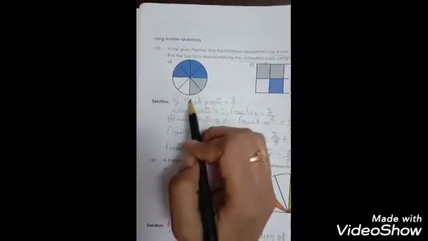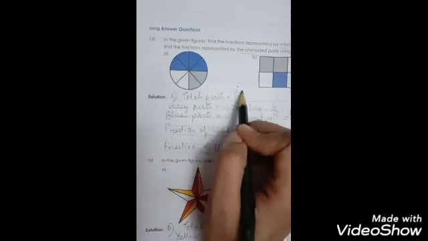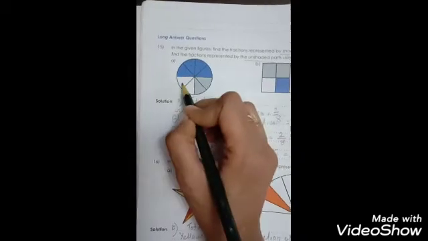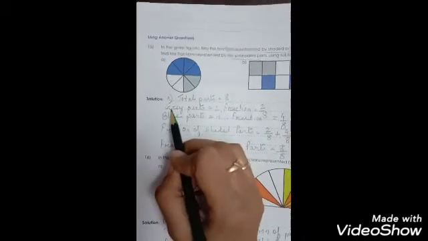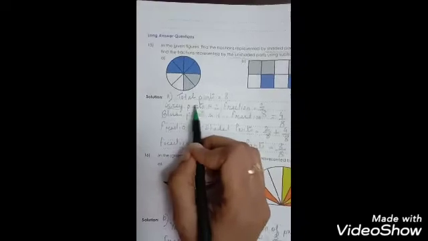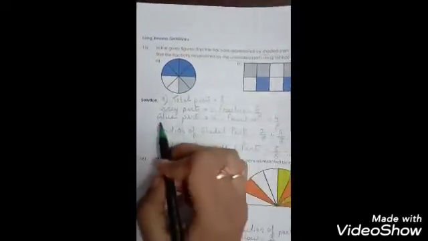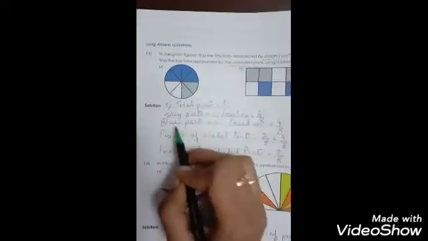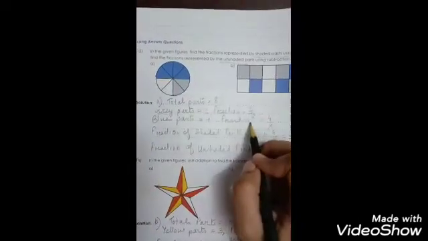Number A, see here, circle. Total parts, the circle is divided into how many parts? 8. 1, 2, 3, 4, 5, 6, 7, 8. Out of 8 parts, how many parts are shaded with gray? Gray parts is 2. So what fraction will we write? 2 by 8. Out of 8 parts, how many parts are shaded with blue color? Blue parts is 4. 1, 2, 3, 4. So what fraction will we write?